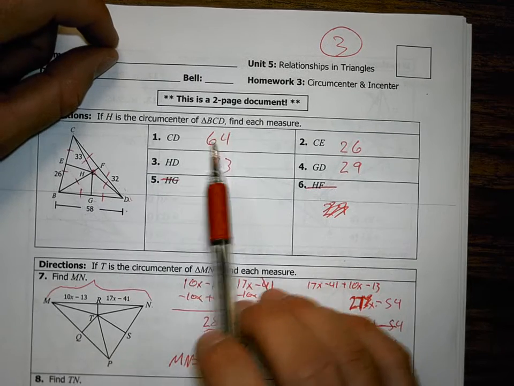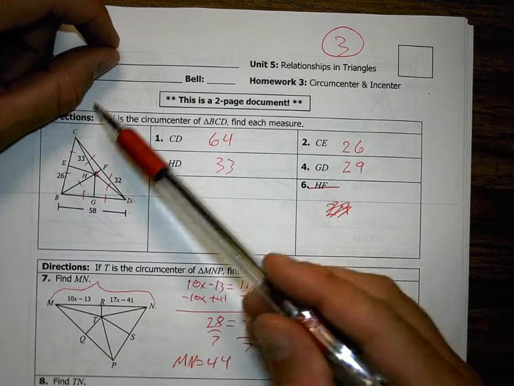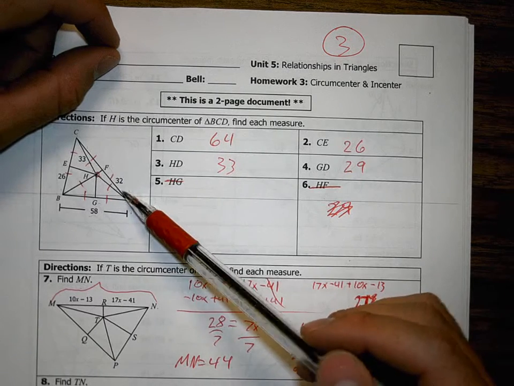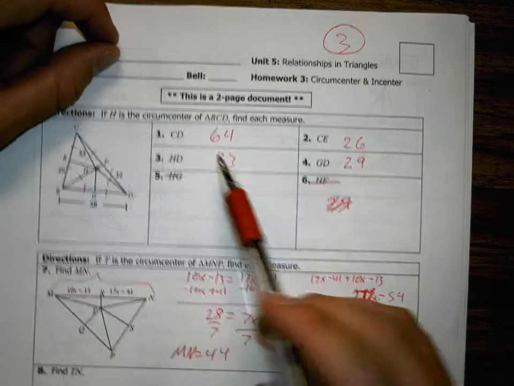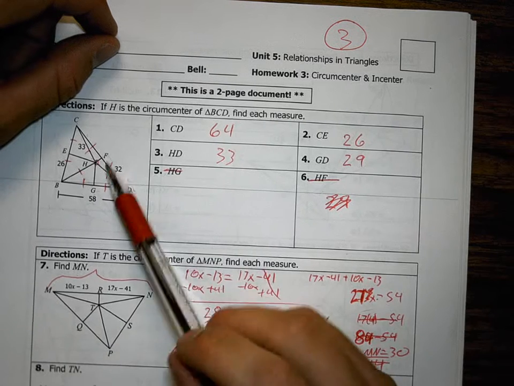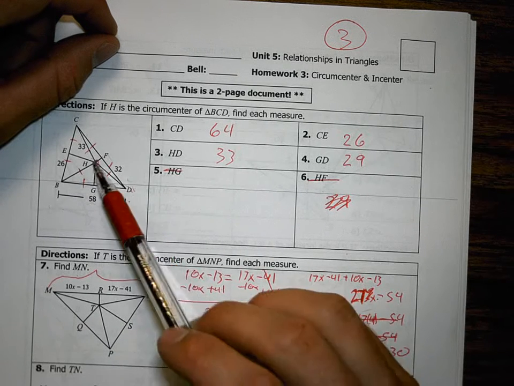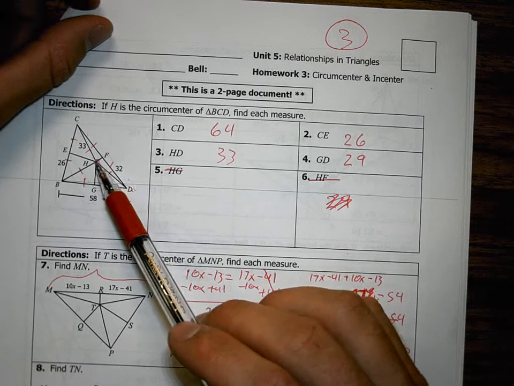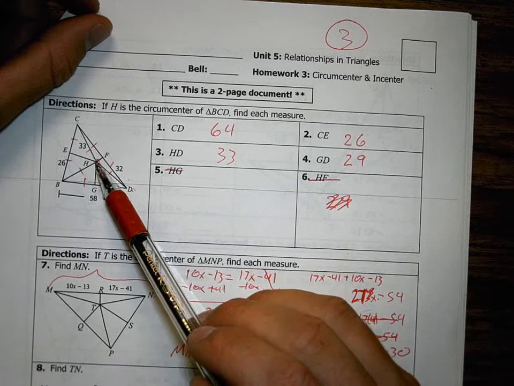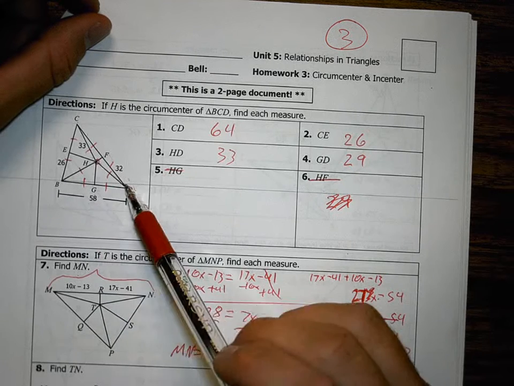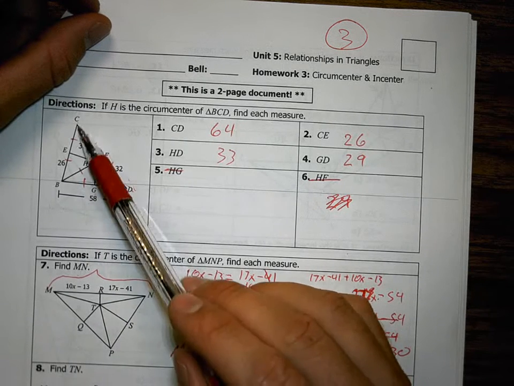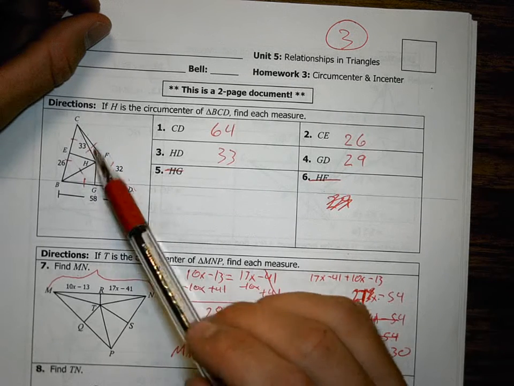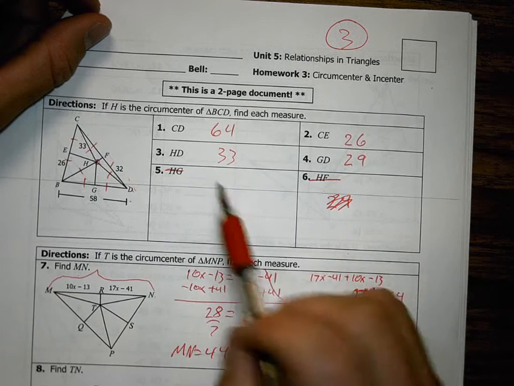Number 1 was 64. CD. We're trying to find CD. We know half of that, which is 32. 32 times 2 is 64. HD is 33. There's HD right here. We know HD is 33 because this is a circumcenter, and a circumcenter is equidistant to each vertex. So this vertex is 33 from the circumcenter to that vertex. It's 33, that makes this one also 33.